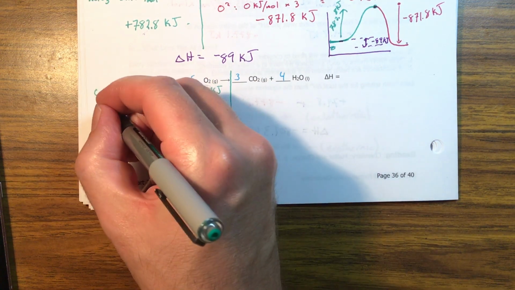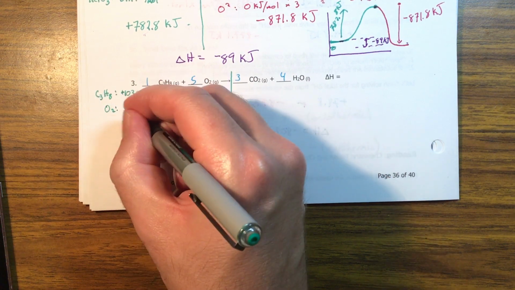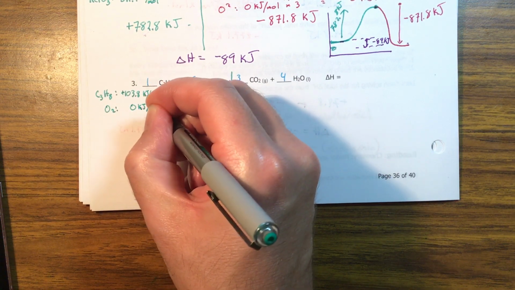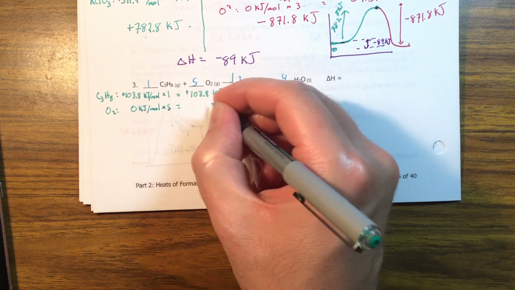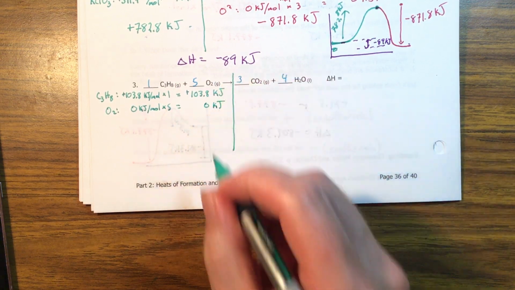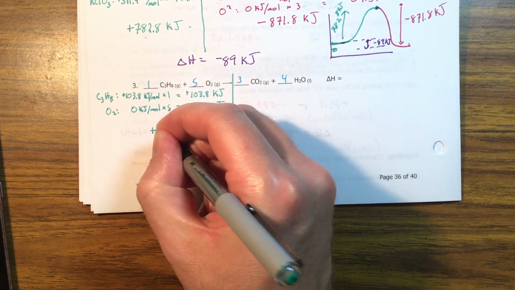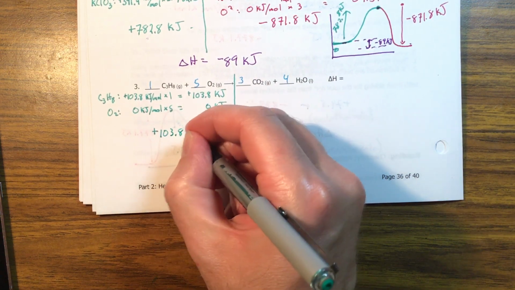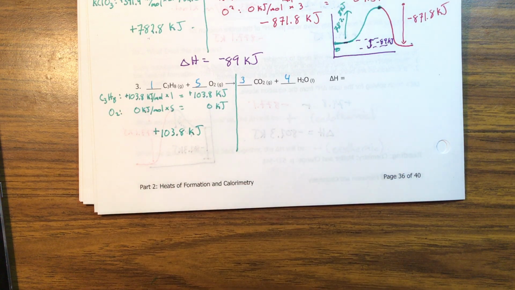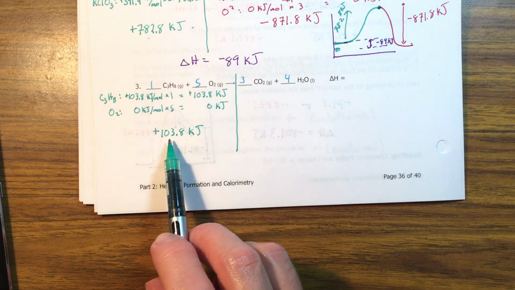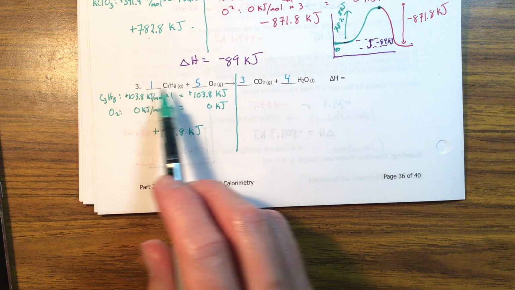Now we're dealing with our oxygen. Diatomic is 0 kilojoules per mole, times it by 5 to get 0 kilojoules. Add up this side. So plus 103.8 kilojoules. That's how much energy we added in to get these guys to break apart.